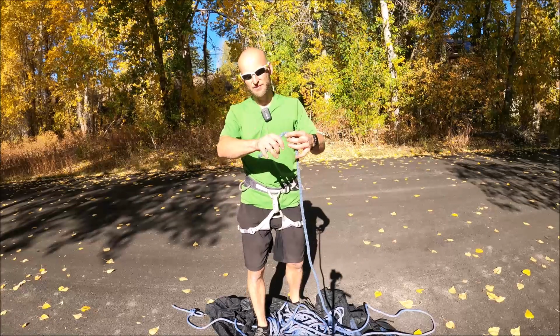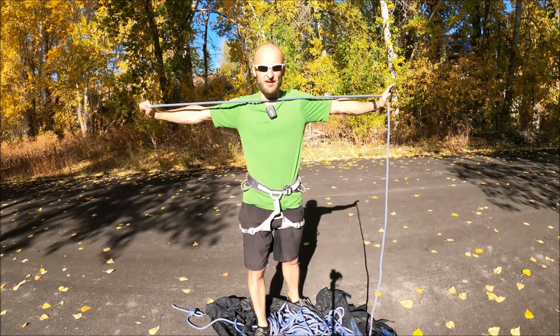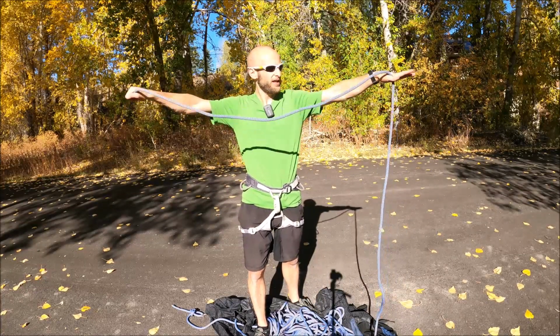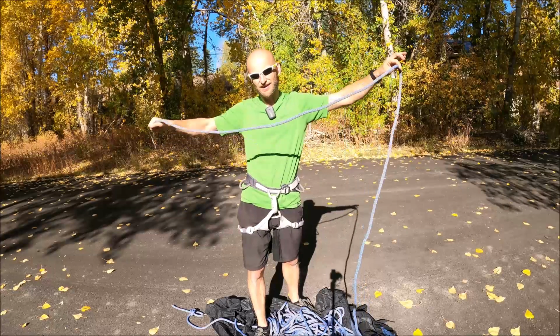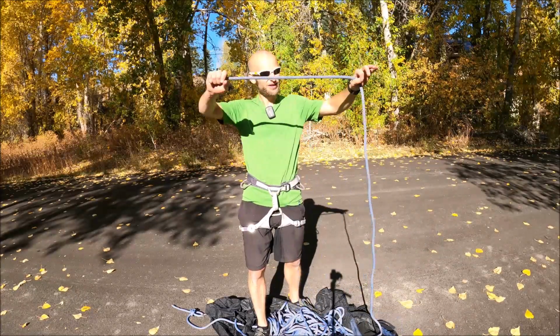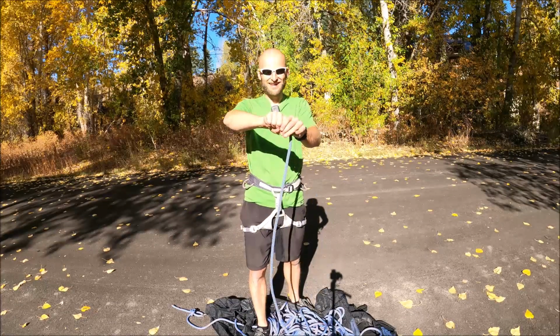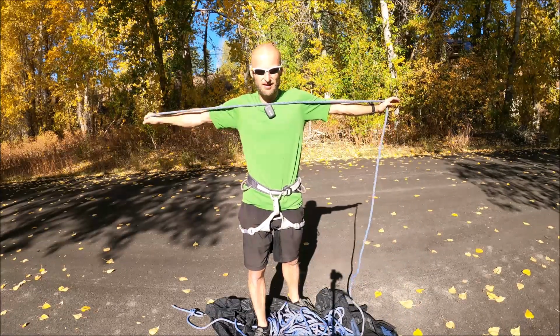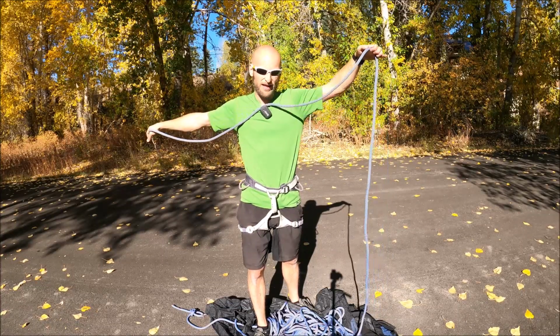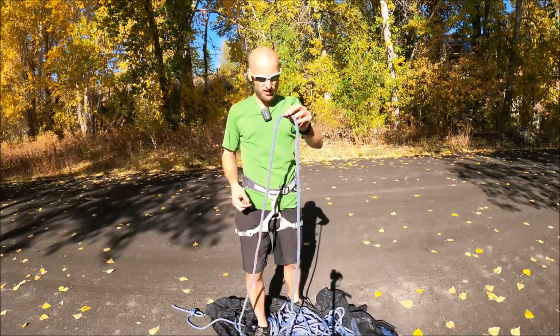So a figure 8 knot, I'm going to take about an arm's length of rope, and now where I've created that arm's length, that's where I want my knot. Big thing we have in school, people will do this and they'll say, okay, and they'll put their knot here. Get an arm's length of rope. Where that arm length ends, that is where you want your knot.